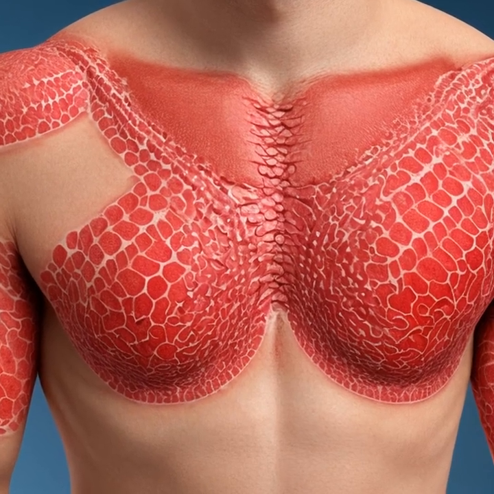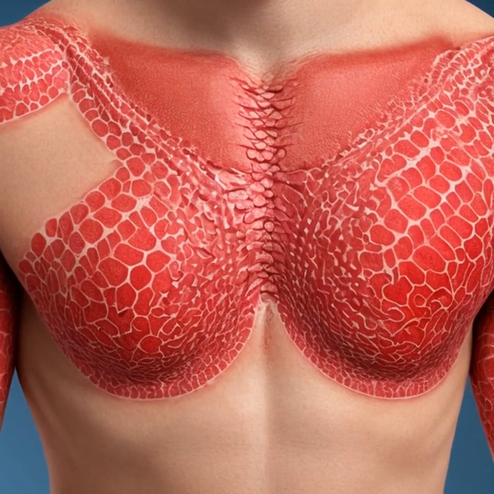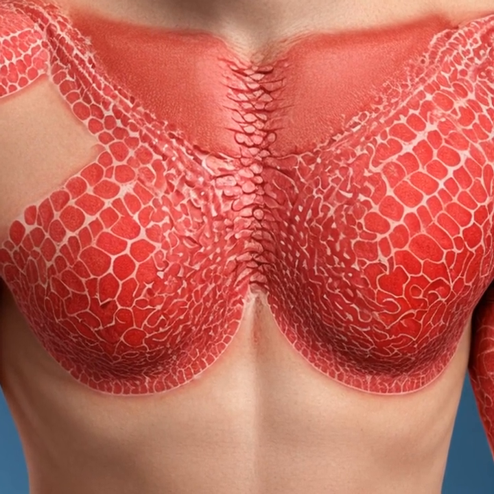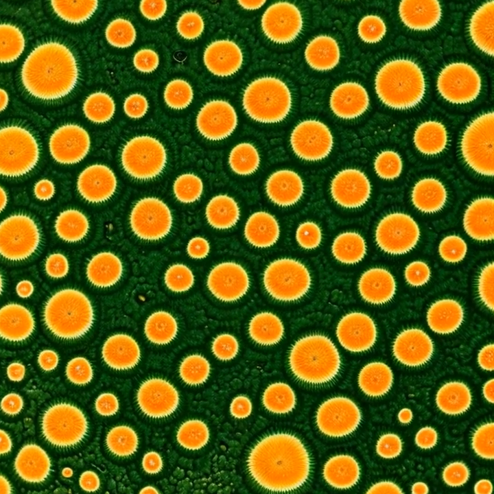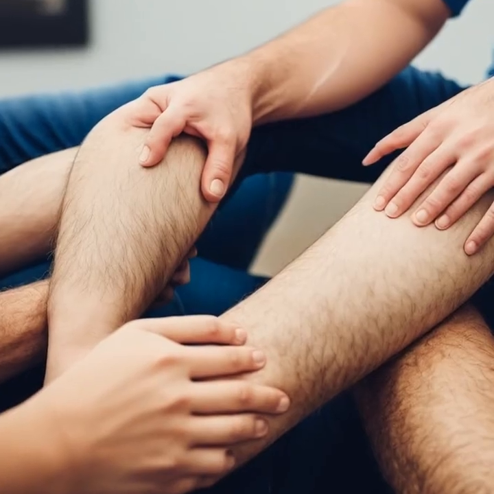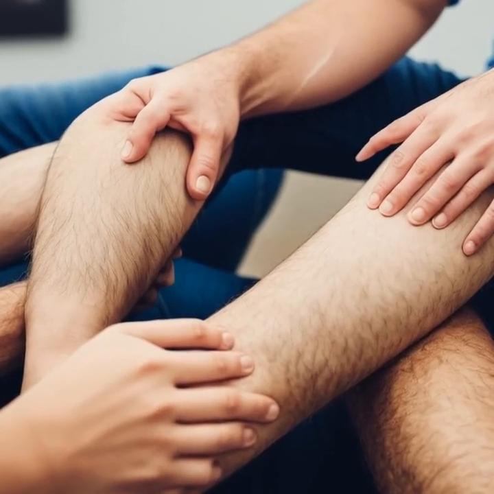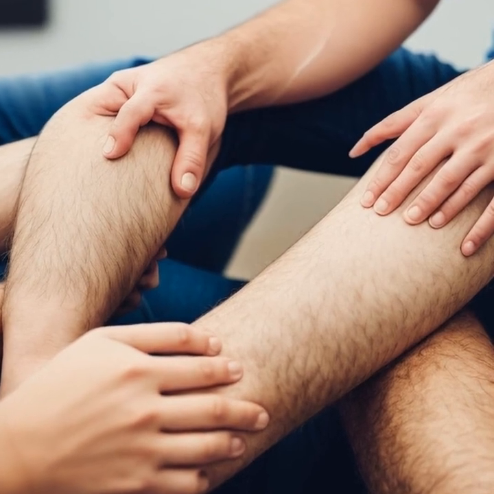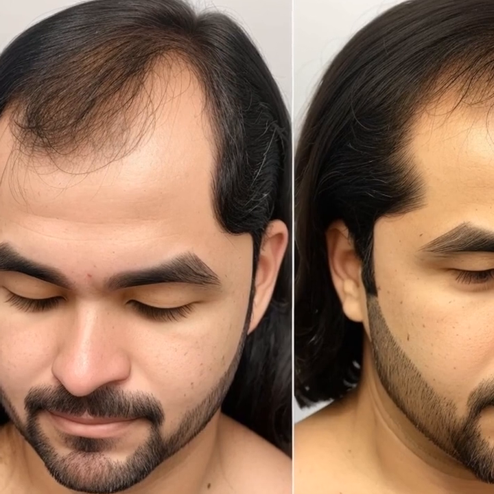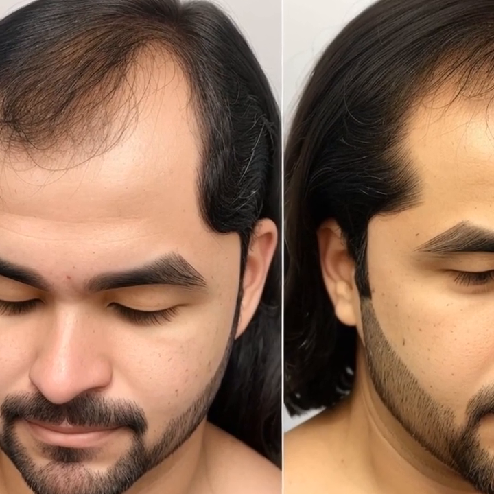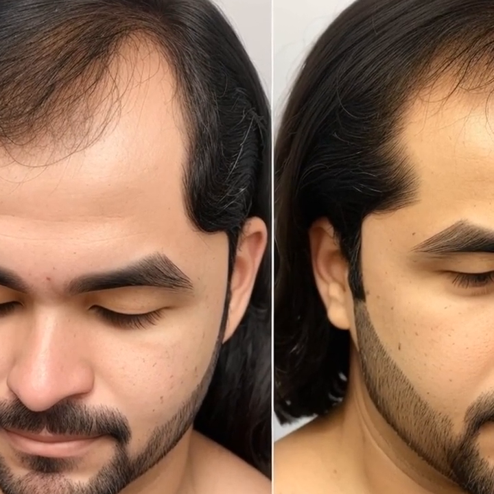Let's dive into the different types of ringworm infections and their specific characteristics and symptoms. Ringworm is a common fungal infection that affects the skin, hair, and nails. It's caused by a group of fungi called dermatophytes, which thrive in warm, moist environments. There are four main types of ringworm infections: tinea corporis, tinea capitis, tinea pedis, and tinea cruris.